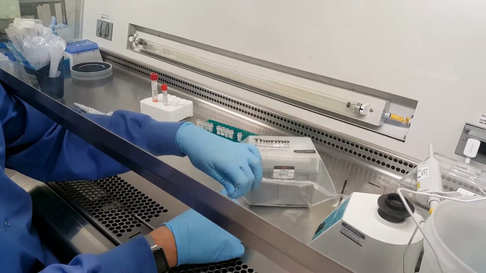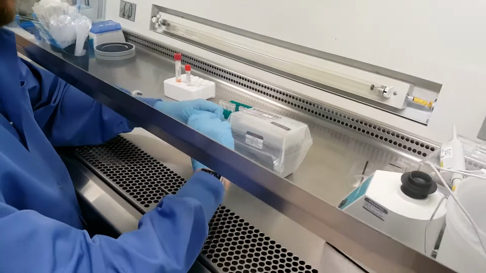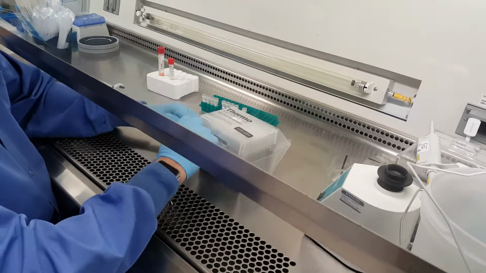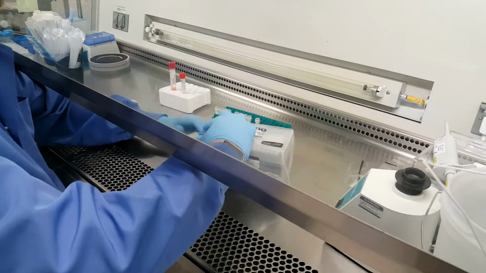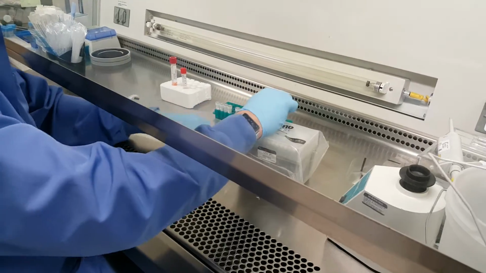At this point, Jack will open up the pipette tips. Once you open up this box of pipette tips, do not remove them from the hood. You can use these for your continued aliquoting. They are sterile, but please do not remove them from the rack or from under the hood.